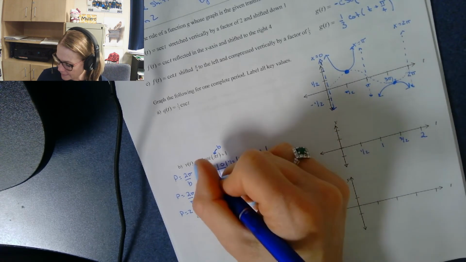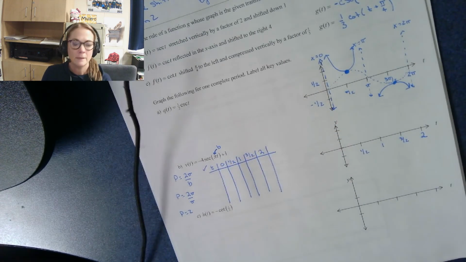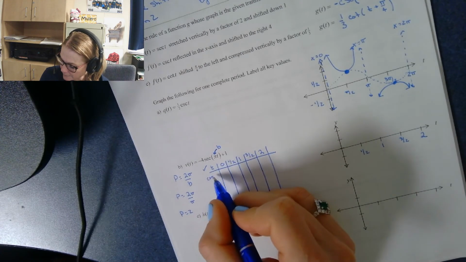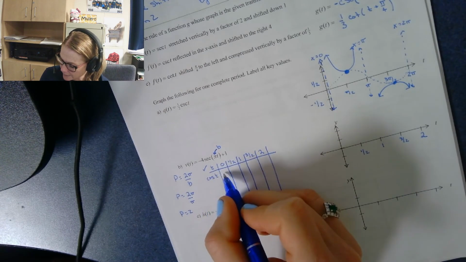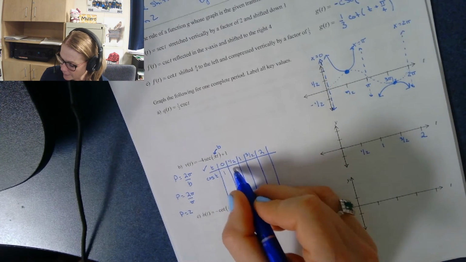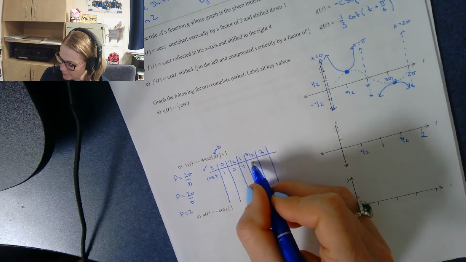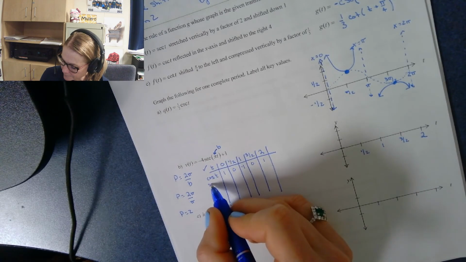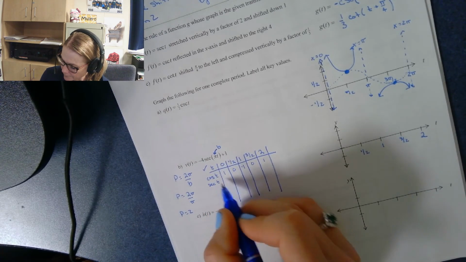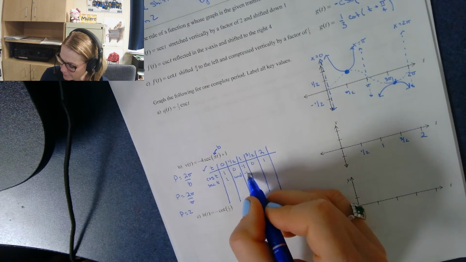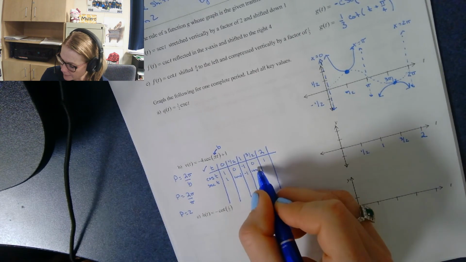All right, so that's done. That's a done deal. So let's go ahead and use cosine here. Let's put our guide in here. So cosine would start high, 0, low, 0, and 1. Okay, so then let's go to our secant. So it would be 1, undefined, -1, undefined, 1.